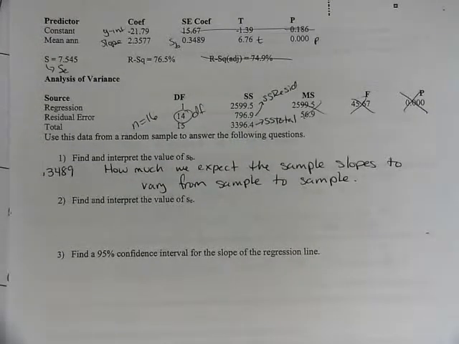And then we have to interpret SE. So again, two different: one's the standard deviation of the slopes, one's the standard deviation of the residuals.